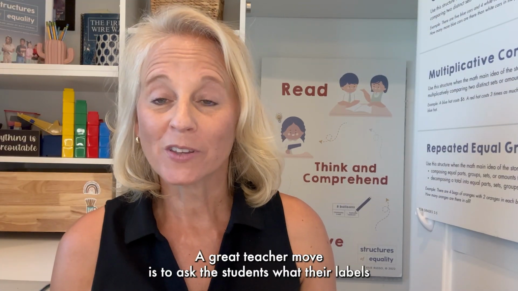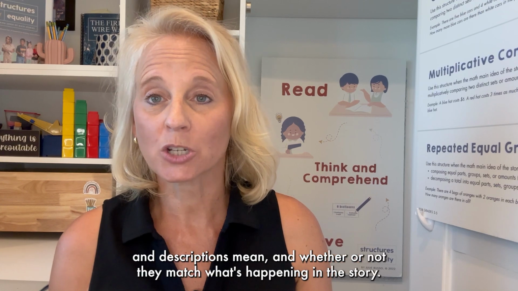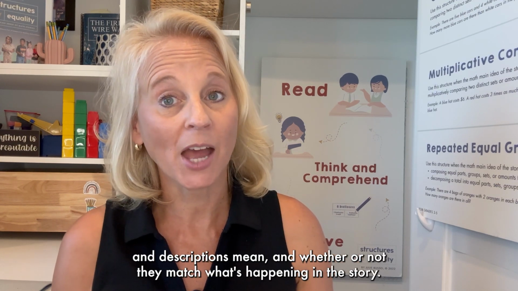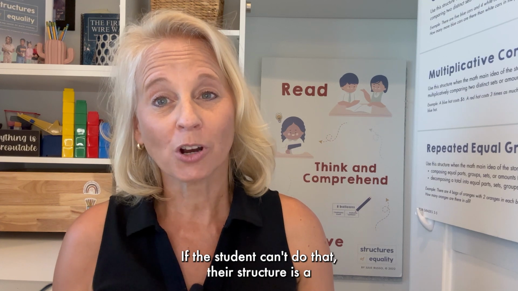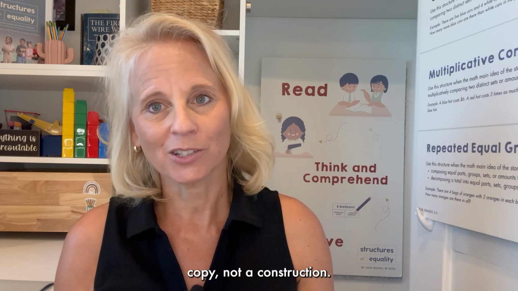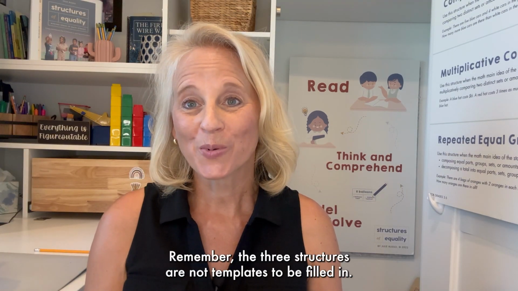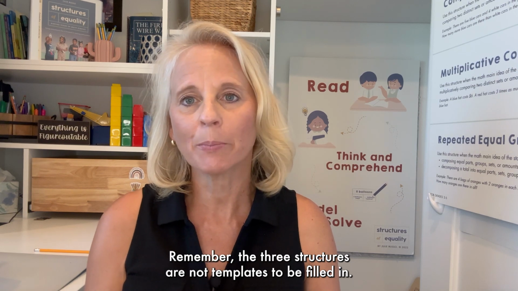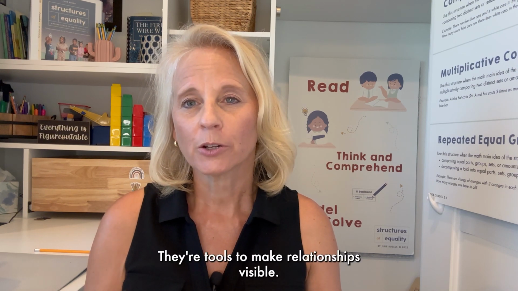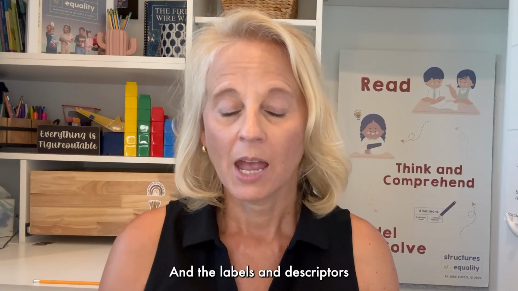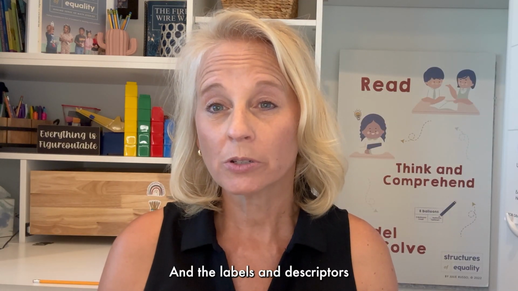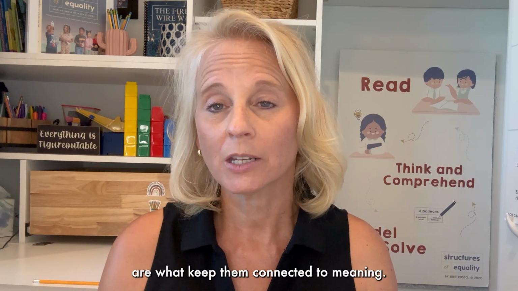A great teacher move is to ask the students what their labels and descriptions mean and whether or not they match what's happening in the story. If the student can't do that, their structure is a copy, not a construction. Remember, the three structures are not templates to be filled in. They're tools to make relationships visible, and the labels and descriptors are what keep them connected to meaning.